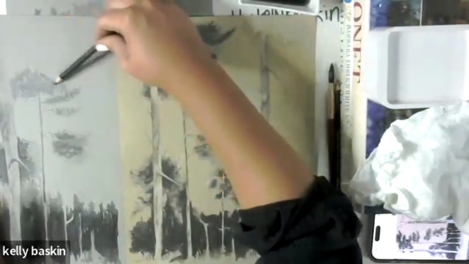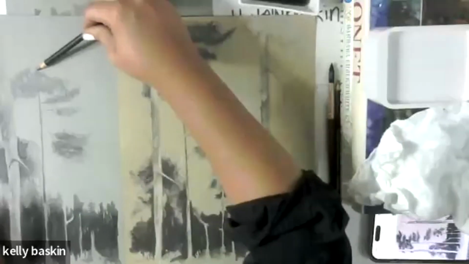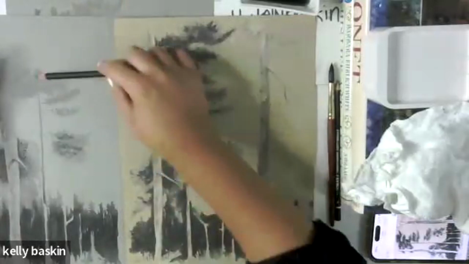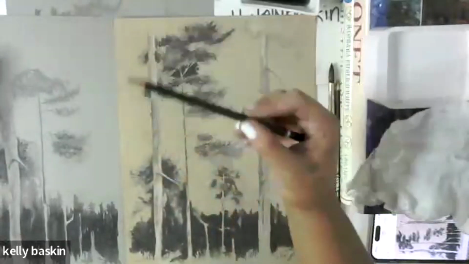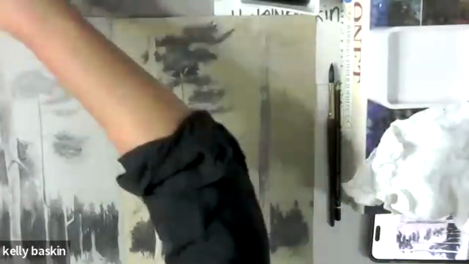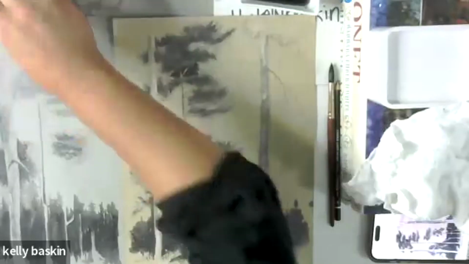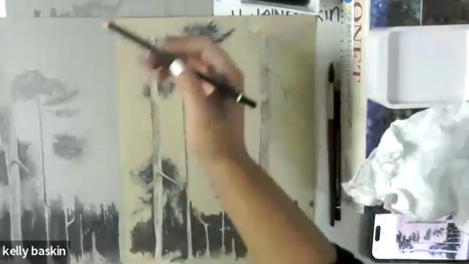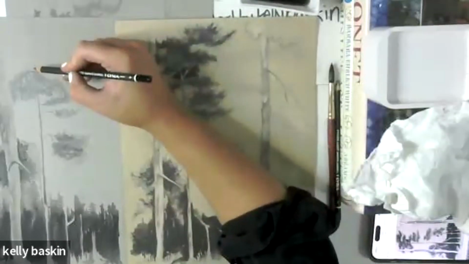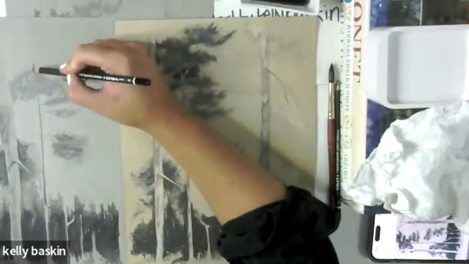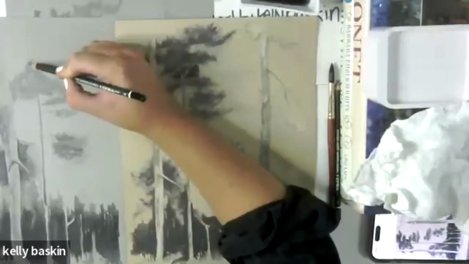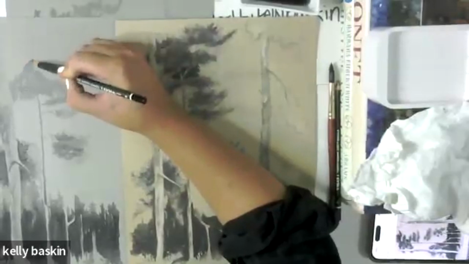I'm going in and just doing dry before I go in with my water, just because I want to get the shapes down here. So I'm going to go to the top of the tree trunk where I made my darkest value. And then what I'm going to do is I'm going to go in with my HB, and I'm going to build around and apply quite a bit of pressure because I want this to be pretty dark.